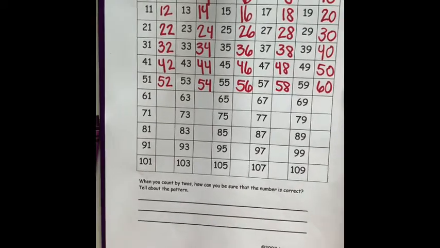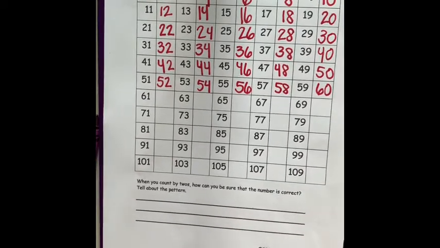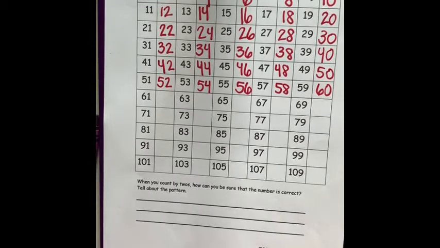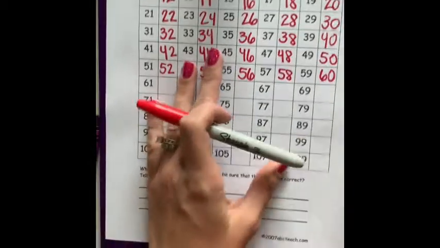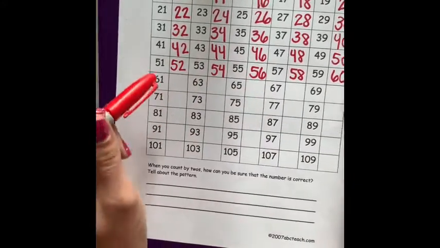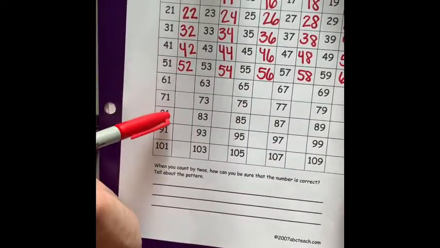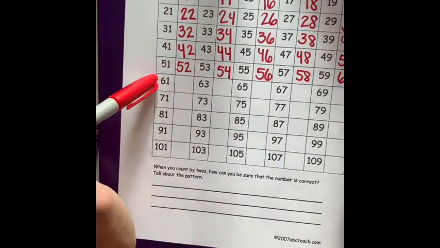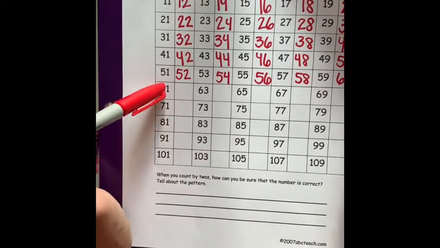All right, are you guys ready to do some math? Yes? All right, we're going to do our counting and filling in our hundreds chart. We've been working on this every day, doing a couple rows. So we're going to start at 61 today and fill in our next 2 rows.